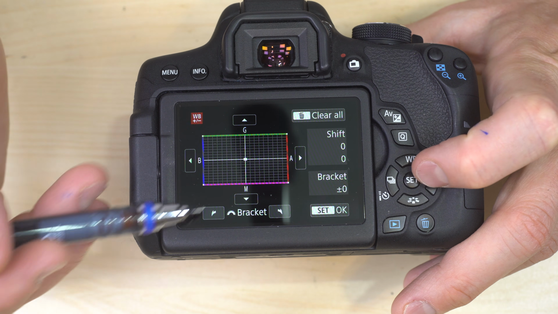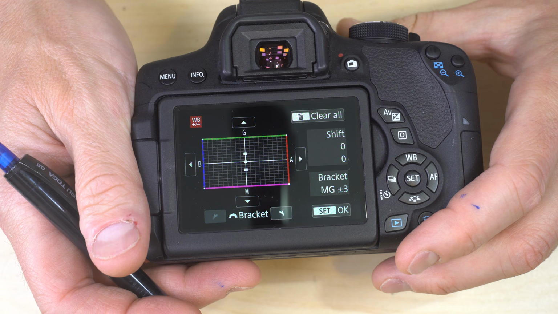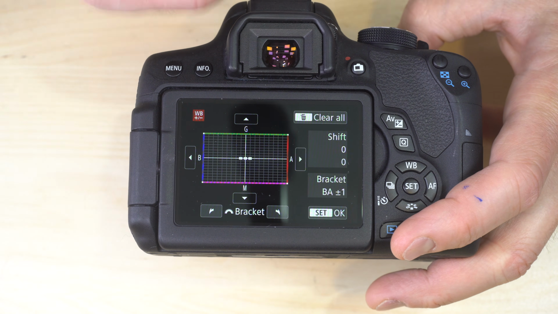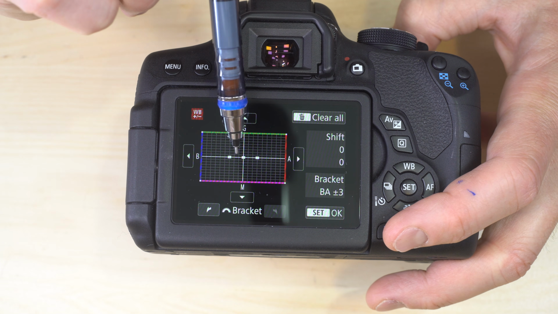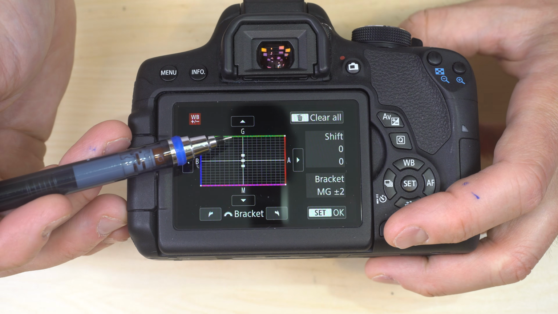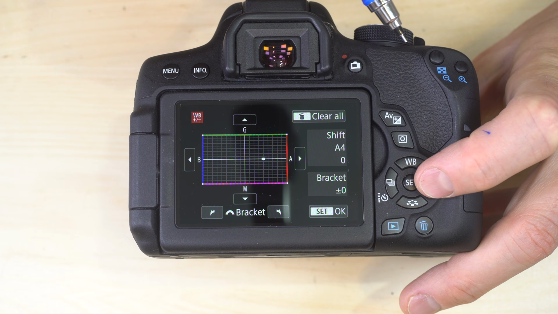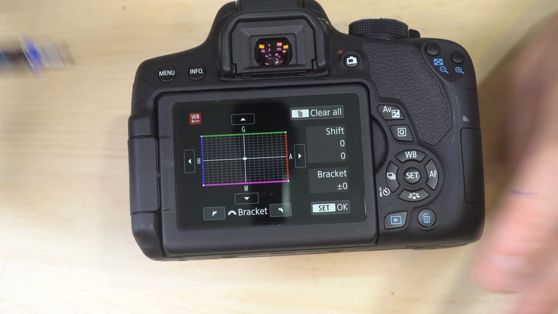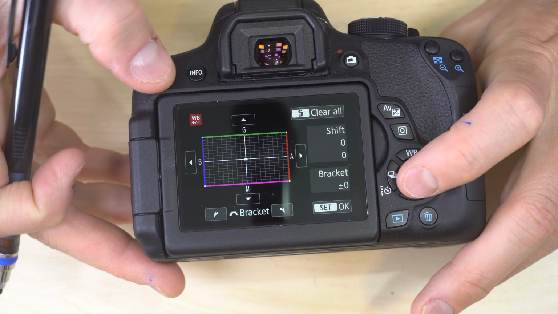White balance shifting and bracketing. Bracketing allows you to shoot multiple shots with different white balance settings. So if we scroll the command dial this way, then we can take shots that are bracketed to the blue and the amber, or scroll it the other way to the green and the magenta. Using the cross pad, we can also manually shift the white balance around to achieve specific looks or compensate for lighting in a specific environment.